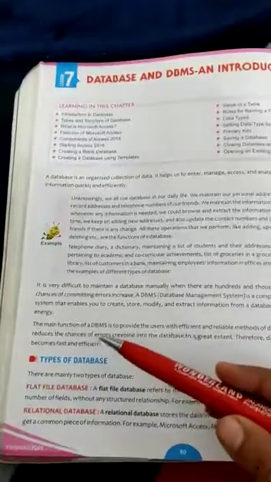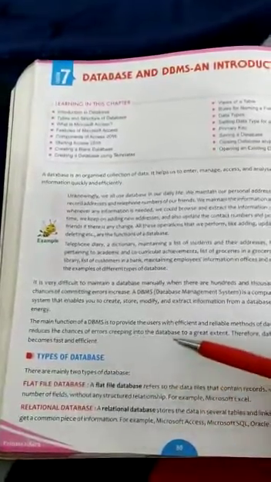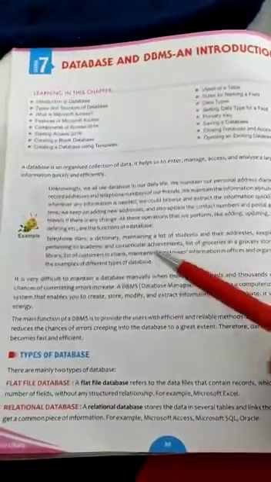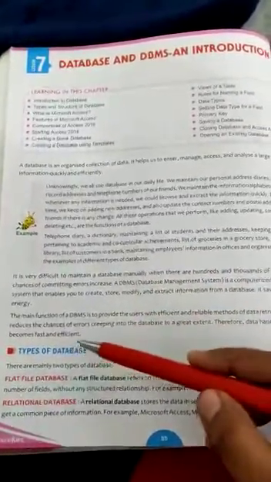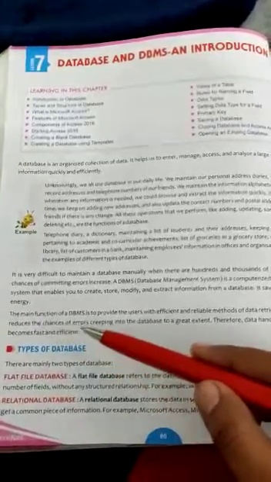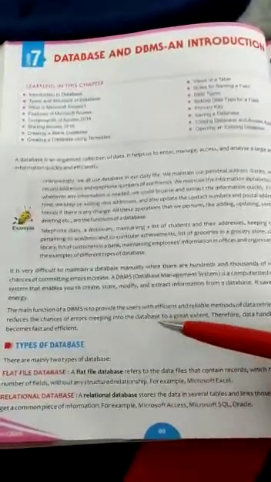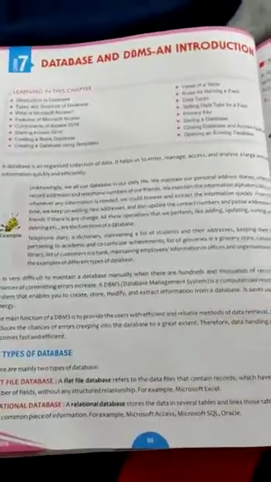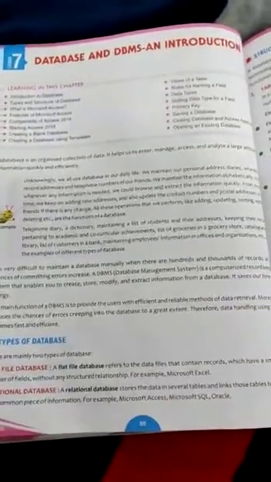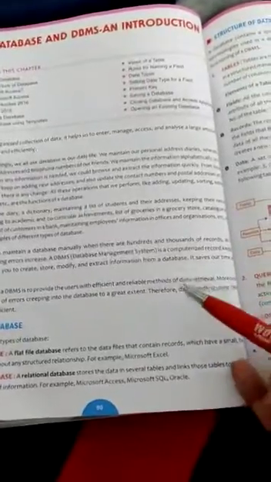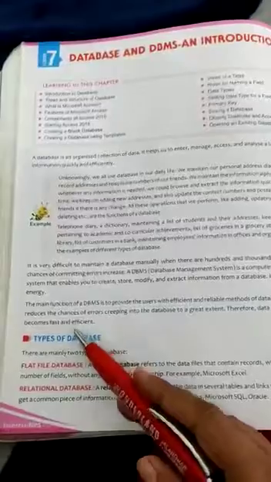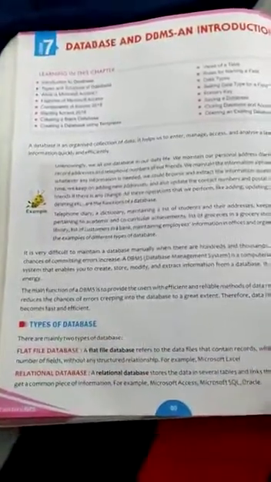अगर हमने database से कोई data retrieve करना है उसके लिए efficient and reliable methods are provided. Moreover, it reduces the chances of errors creeping into the database to a great extent. In a file-based management system, chances of committing errors increase, but in a computerized one, it reduces the chances of errors creeping into the database to a great extent. काफी हद तक जो errors हैं वो कम हो जाएंगी in a DBMS. Therefore, data handling using DBMS becomes fast and efficient.